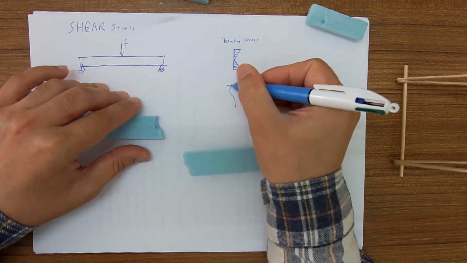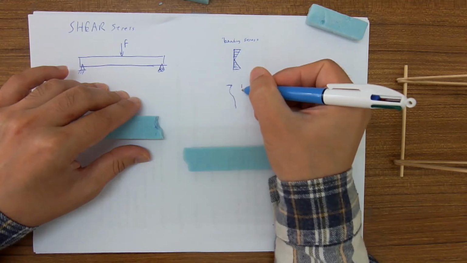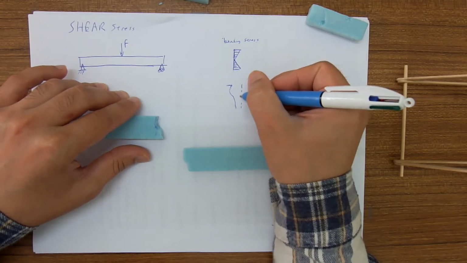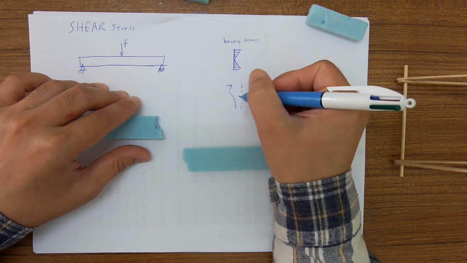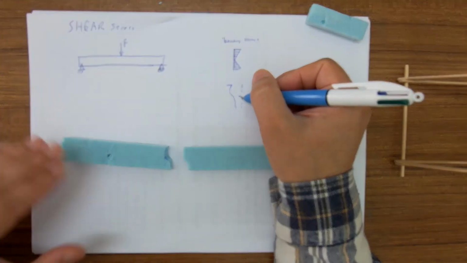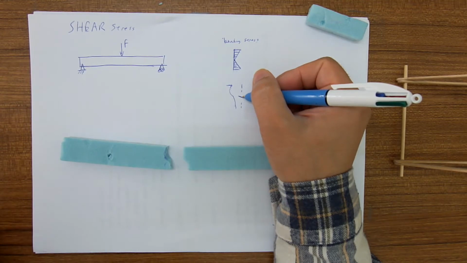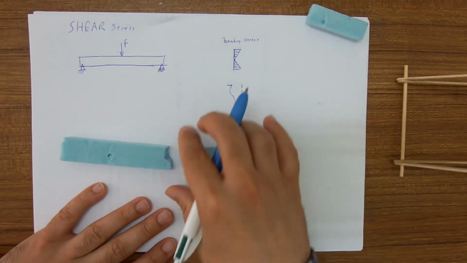So towards the outside, it is almost normal. Here is the outside. It's almost vertical, but at the mid there is a horizontal component, and guess what? This is due to shear stress. Shear stress and normal stress both cause the failure of the material under loading, like a beam.